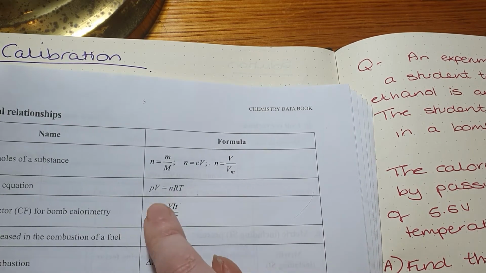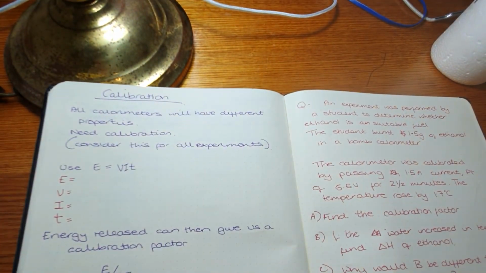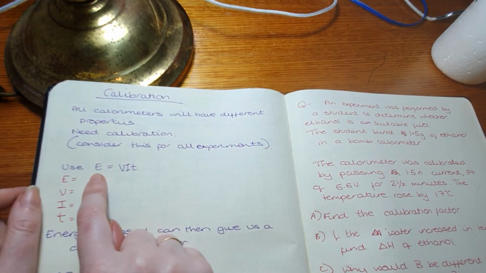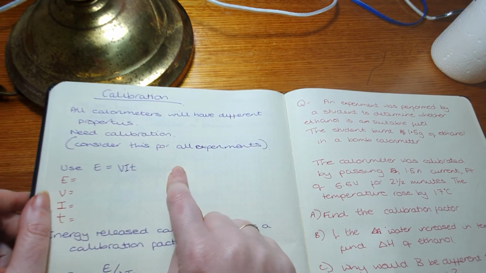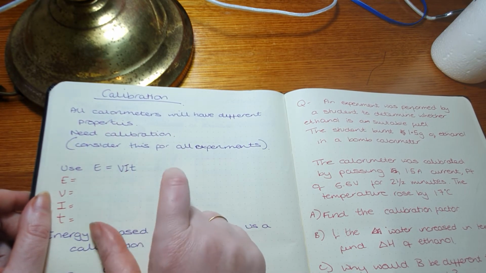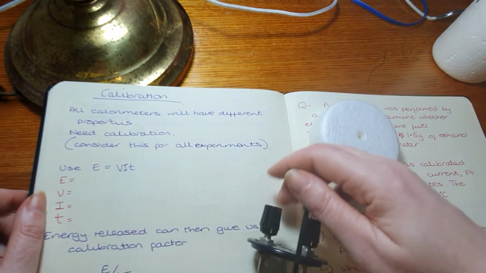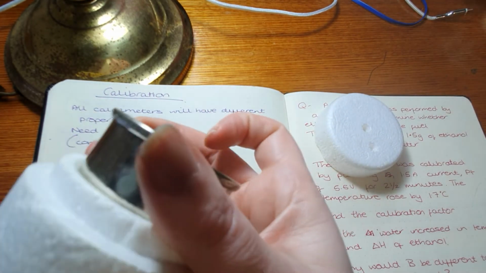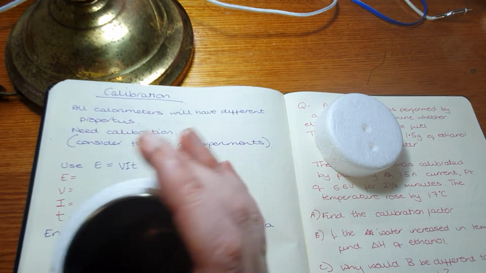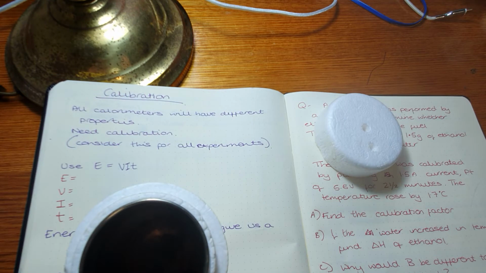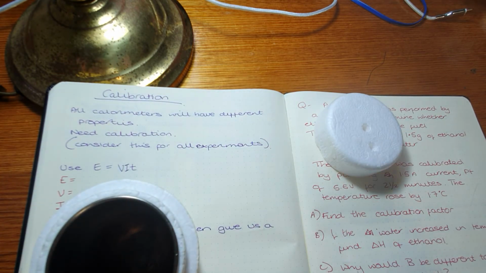So we've got this big equation. I'm going to break it up into two. We are going to have our energy equals VIT. So this is our calibration, and we run it to work out how much energy we need to make this solution in here rise by 1 degree. That means that we have a known value for this piece of equipment, and we can compare whatever we get with that known value.